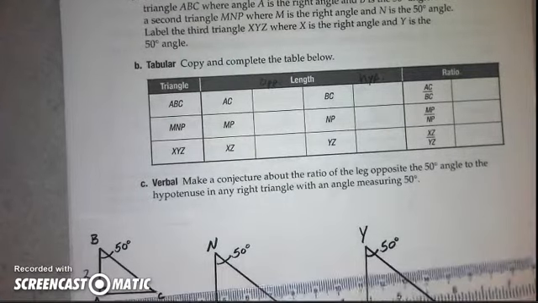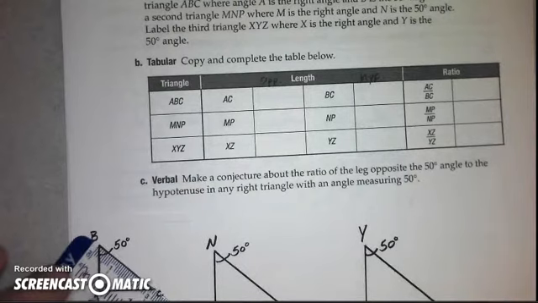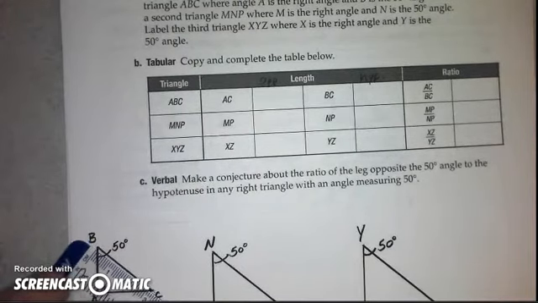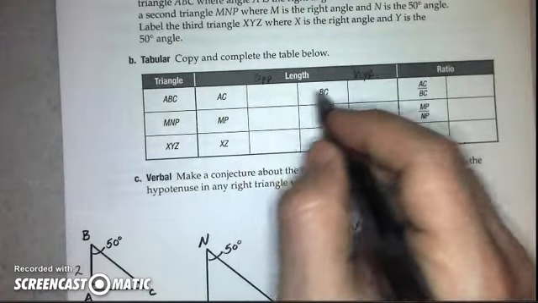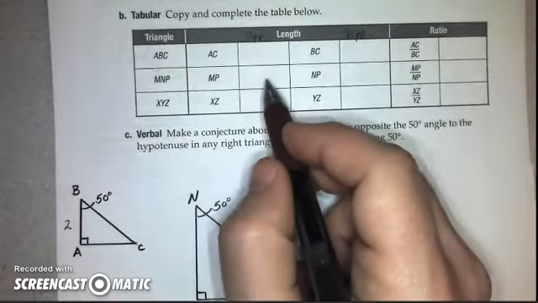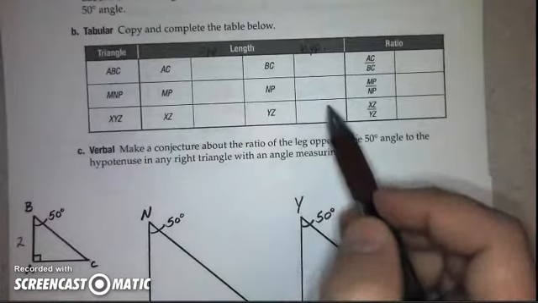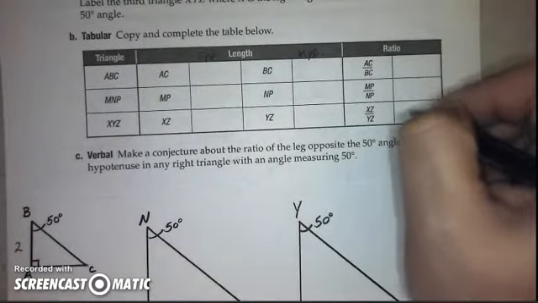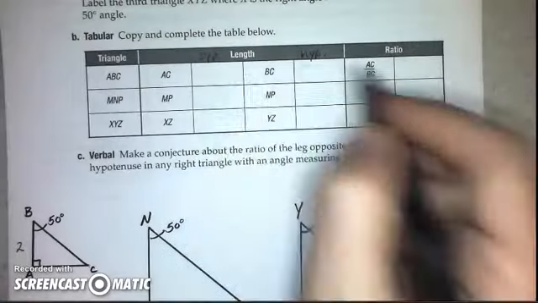I want you to measure AC and BC. Make sure you're measuring to the nearest millimeter. So be careful about that. Take those measurements and record them there for triangle ABC. Take the same side measurements for triangles MNP and XYZ. Record all that, and then I want you to write the ratios and try and simplify them to see if they're the same.